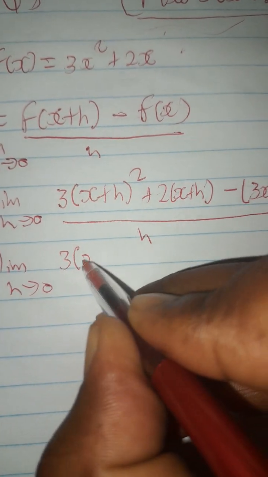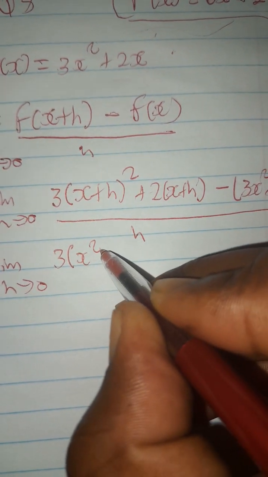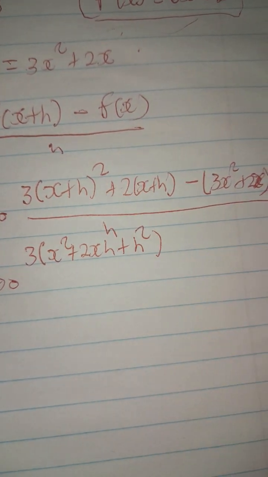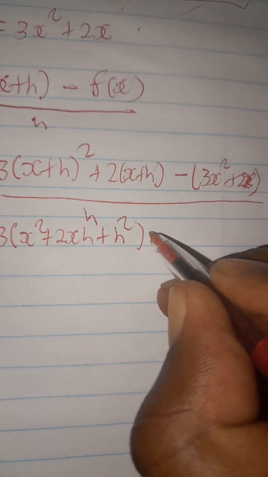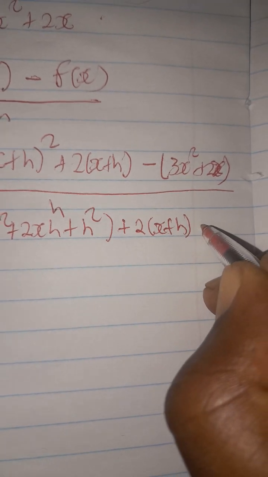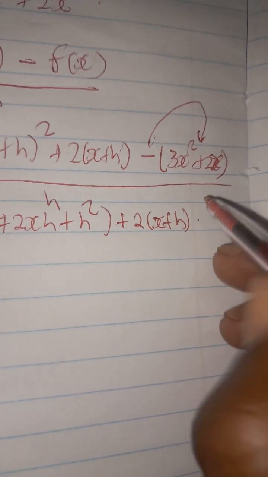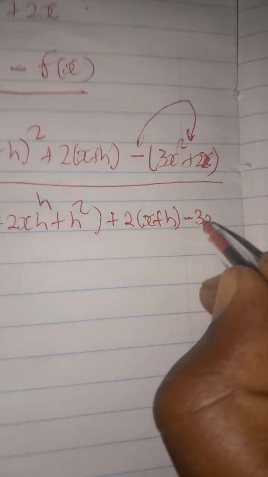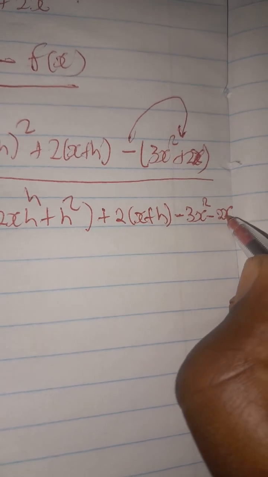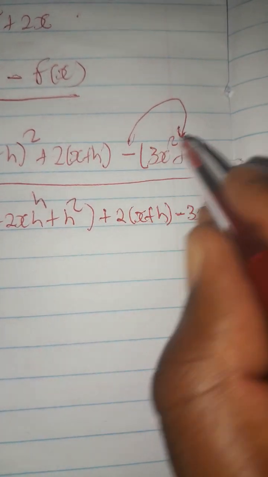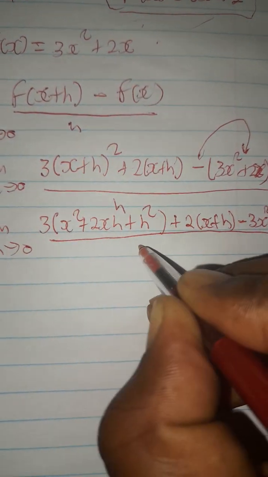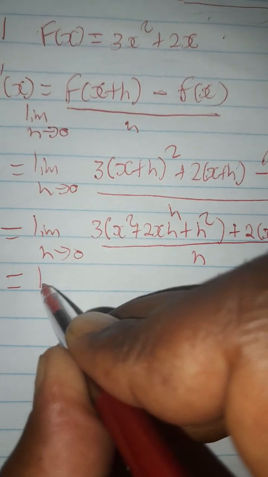If we square x plus h, then it becomes x squared, 2 multiplies everything, 2 times x times h, that will be 2xh, then you square the last, h squared. Then we have plus 2 times x plus h. I'll multiply on the second step. So this negative affects everything. So we are going to have negative 3x squared minus 2x, because negative and positive is negative. So we have negative 3x squared there, divided by h.